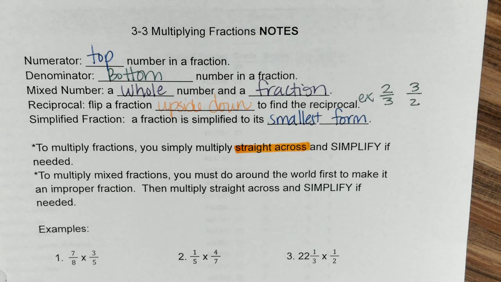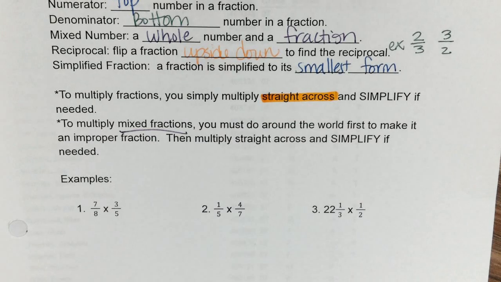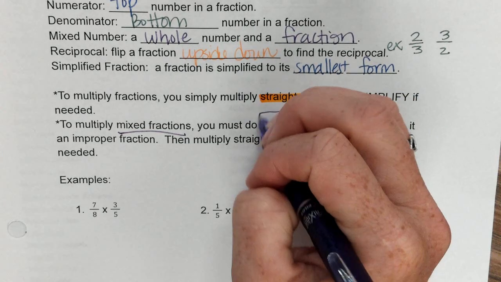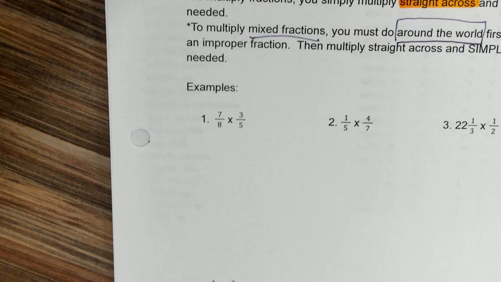So the numerator will be multiplied by the numerator, and the denominator will be multiplied by the denominator. Now, the other thing we need to talk about, if you're multiplying mixed fractions, you need to do around the world first to make it an improper fraction. Then you can multiply straight across. So you can't do this with mixed numbers. Got it? All right, let's look at the first example.